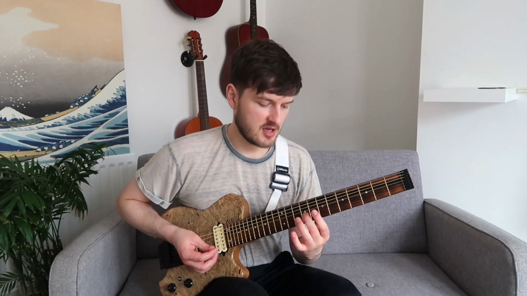Approach notes and enclosures or encirclements are just simply different paths that we can take to get to that target note. Generally speaking, we're talking about next door notes, neighbouring tones, but occasionally people will call an approach note any note that comes before it. But for our purposes, we're talking about next door notes. So our same example here, E, we can approach it from D. So D is the approach note and E is the target tone. We can approach it from above, from F to E. So F is our approach note and E is our target note.